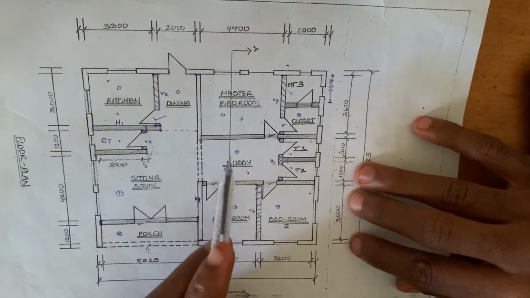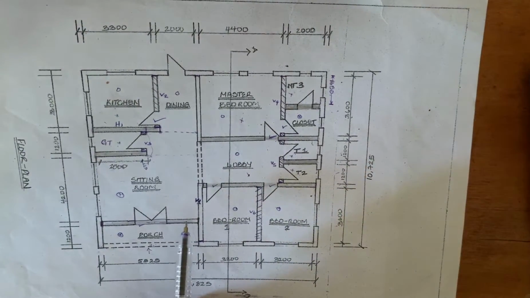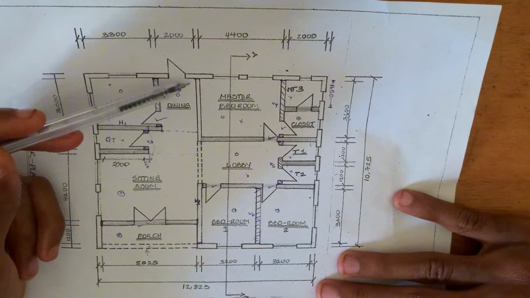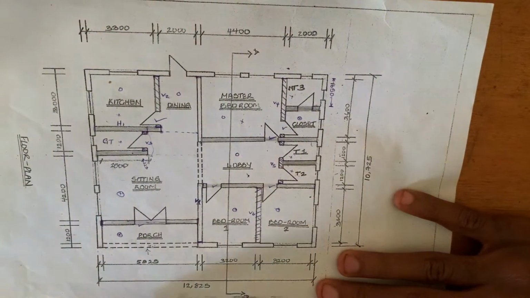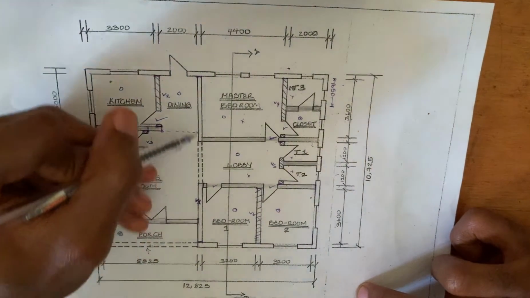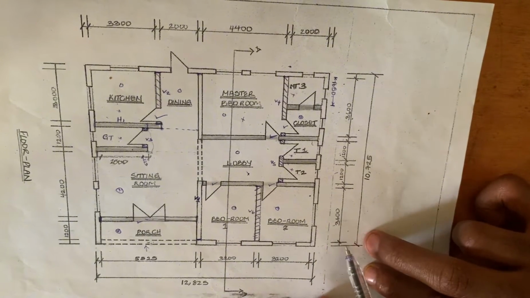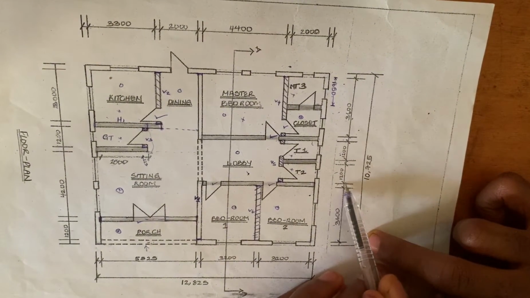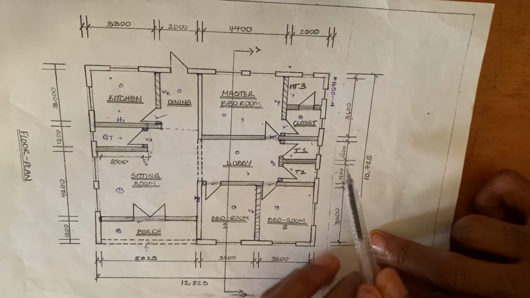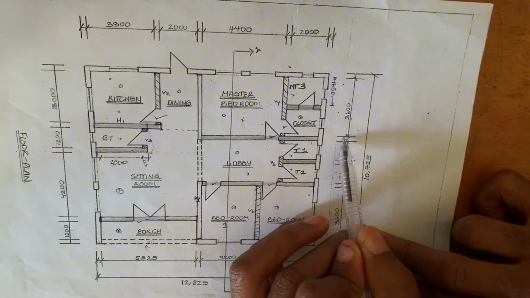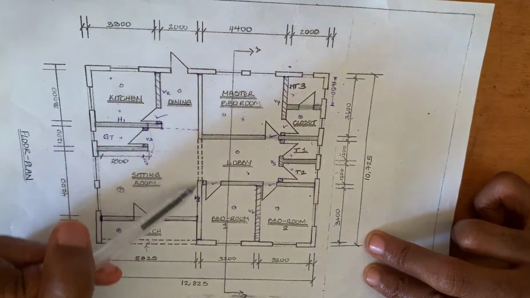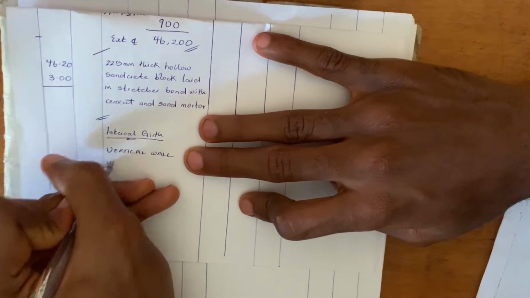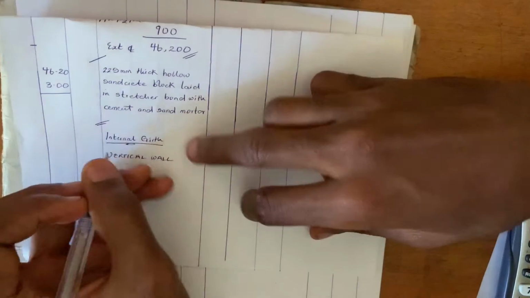Now looking at this plan, you can use any approach provided you are doing the technique right. So I can take this whole block from this end to this end to be my V1, and to calculate the entire length of this V1, all we need to do is to add 3,600, 225, 1,200, 225, 1,200, 225, and 3,600. When I sum everything together, it's going to give me the entire length of this block work down to this place. So we'll say V1 is equal to 10,275.